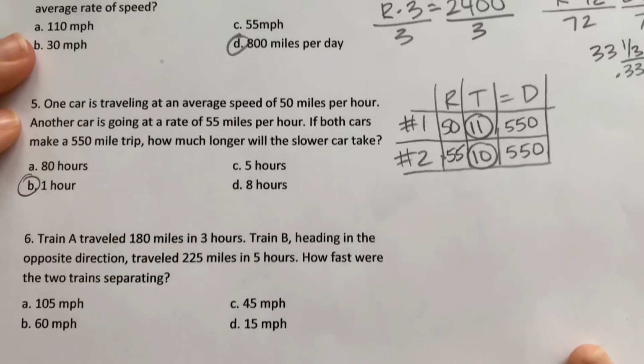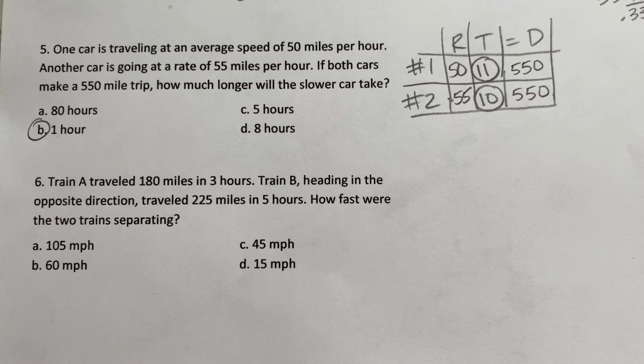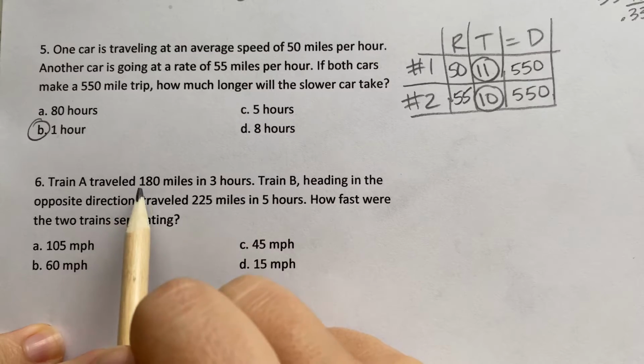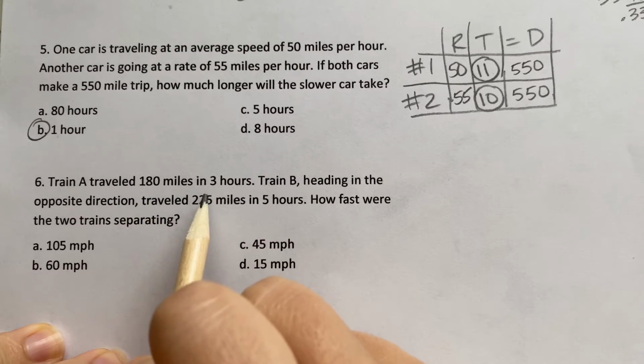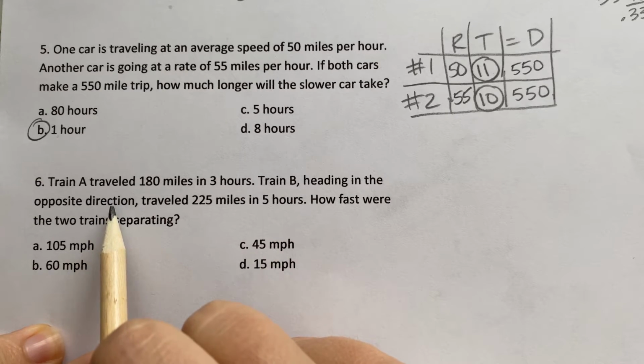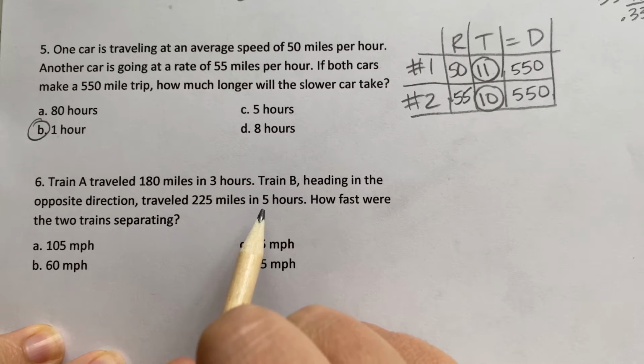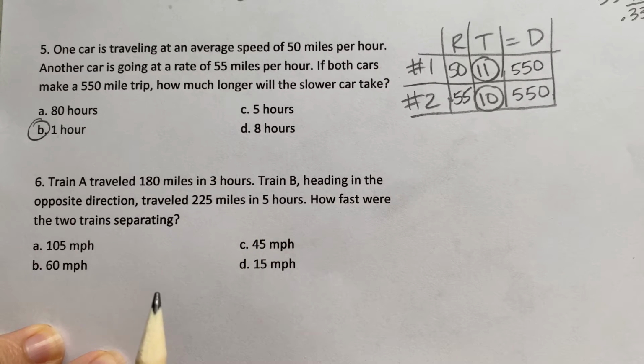Okay? All right, for number 6. This is like the kind of problem that everybody has nightmares about in school. The trains heading in different directions. This is kind of like that classic problem. Okay, so train A traveled 180 miles in 3 hours. Train B, heading in the opposite direction, traveled 225 miles in 5 hours. How fast were the two trains separating?